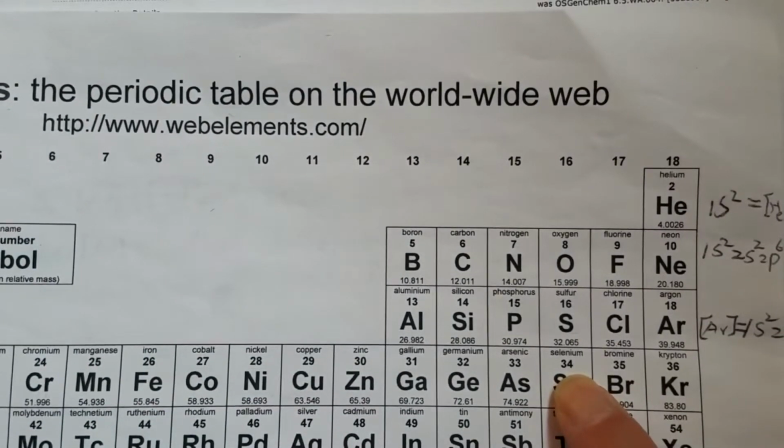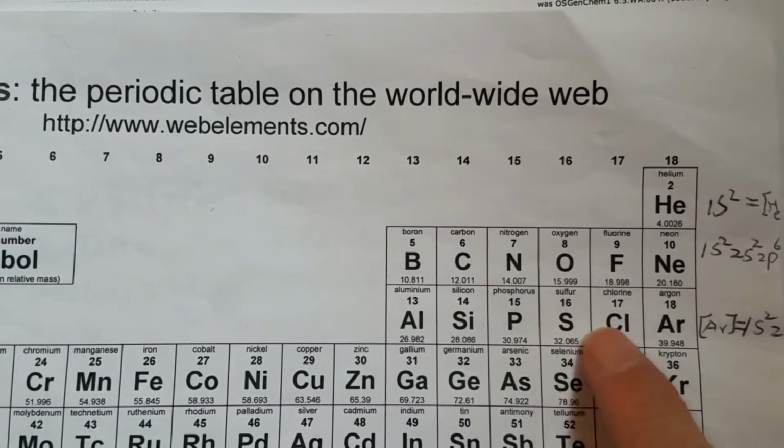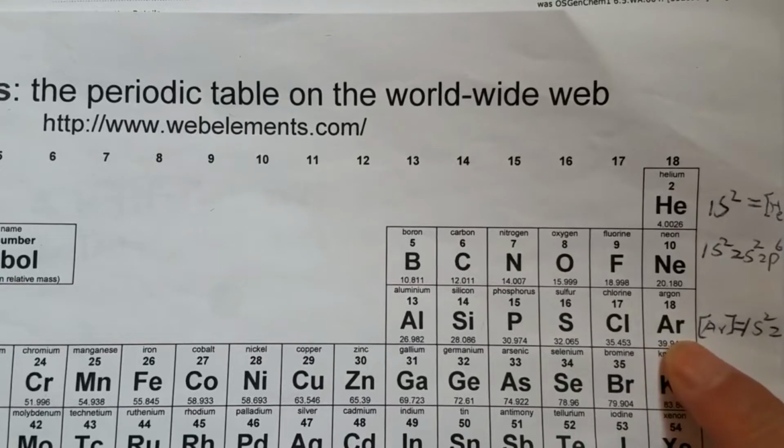I'm going to use the shorthand or condensed electron configuration. In order to do that, you go one period up, and then take the last element's electron configuration as the core.